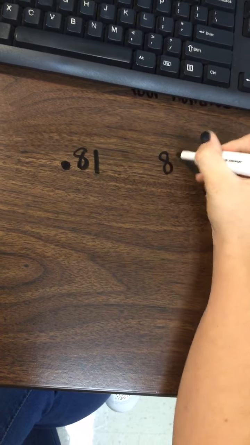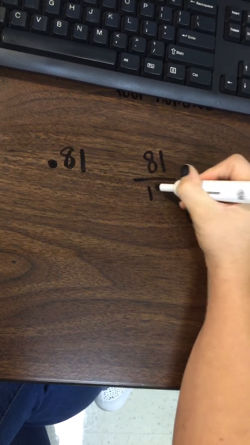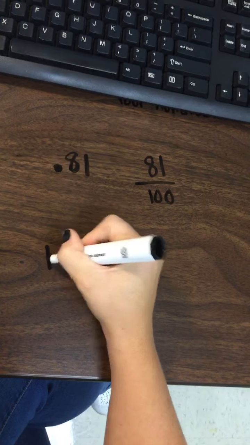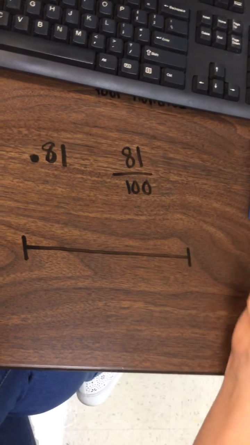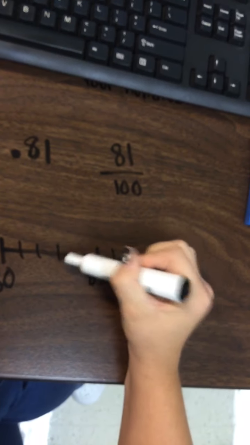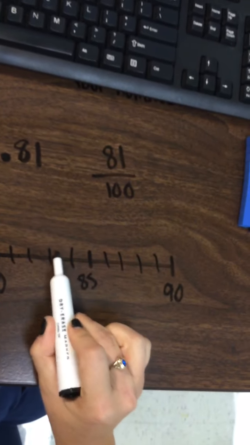Now, 81 hundredths. Now, if this were on a number line, they're not going to cut it into 100 little pieces. Usually it will look like this. It'll go between like 80 and 90, and they'll cut it. This would be 85, and then we would have these different spaces here. So 1, 2, 3, 4, 5, 6, 7, 8, 9, 10 spaces.